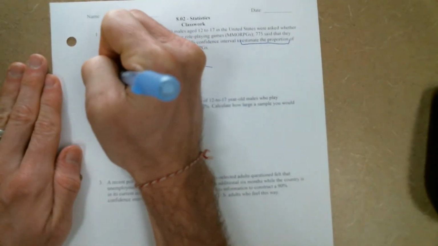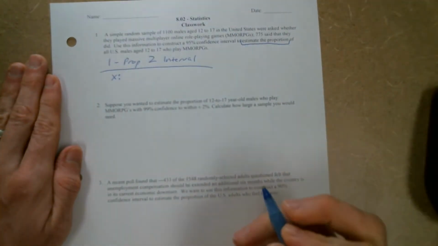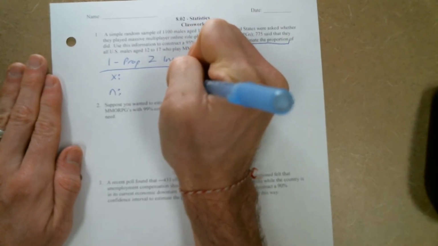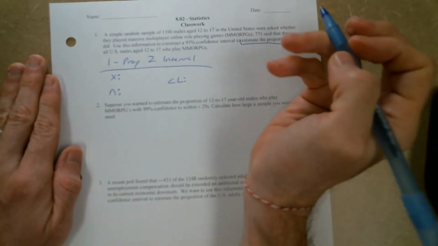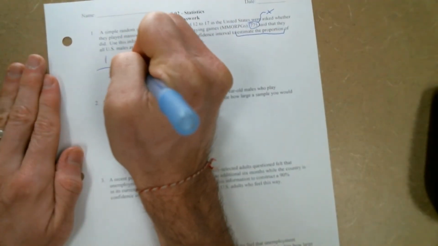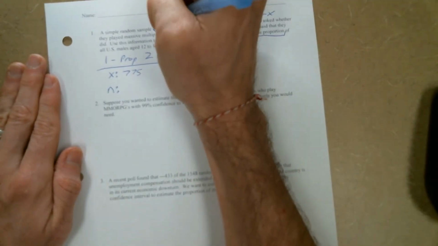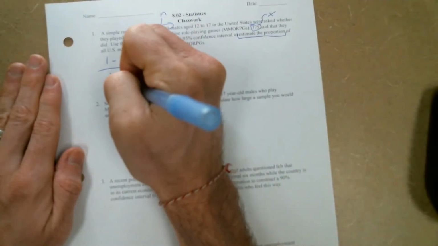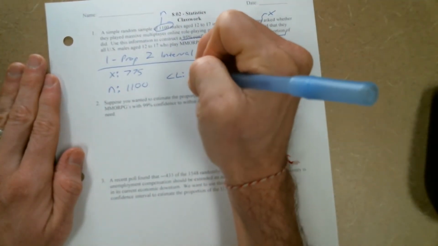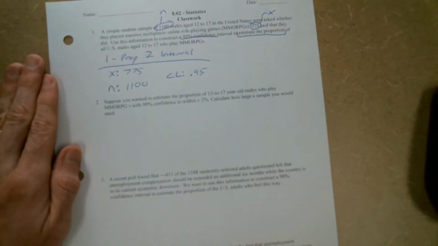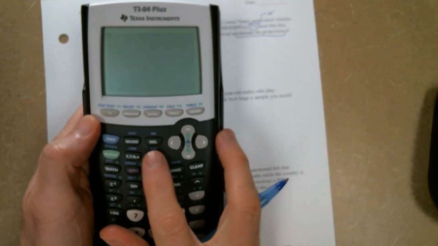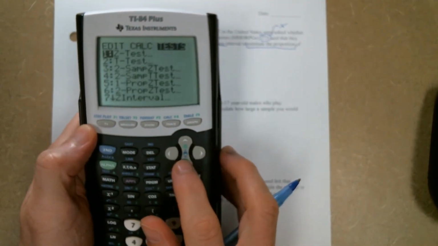All right. And this generally asks for x, which is your number of successes. It asks for n, which is your sample size, and it wants to know what you're using as your confidence level. So our x would be this 775. Our n would be our sample size, so the 1,100. And then the problem tells us that we're doing a 95% confidence interval, so we would put a 0.95 in there. All right. Now, if we go to the calculator, that is the stat tests window.